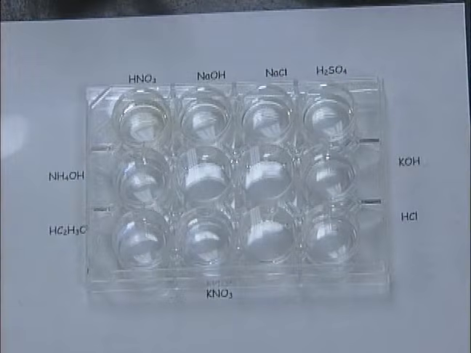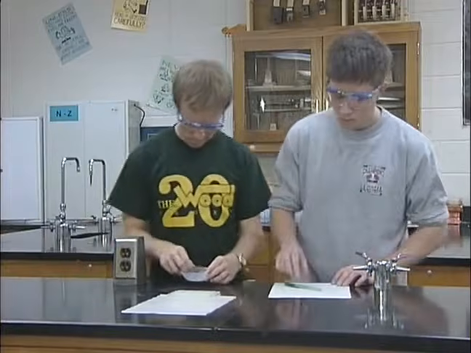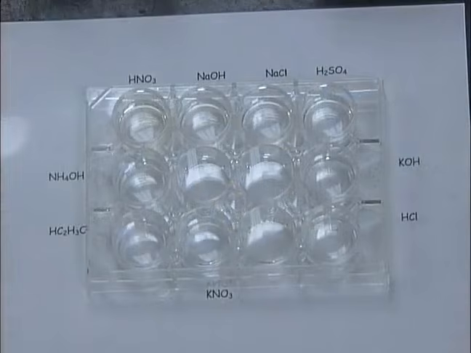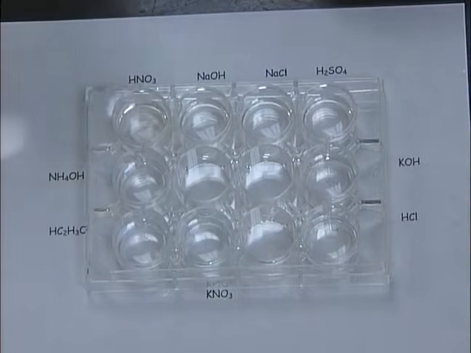The students are working with an aqueous solution of each of the compounds listed in your note-taking guide. The first property they're going to test is whether or not each solution reacts with a strip of magnesium. If the solution reacts, simply put an R in the space provided on your note-taking guide. If the solution does not react, write NR in the space provided.